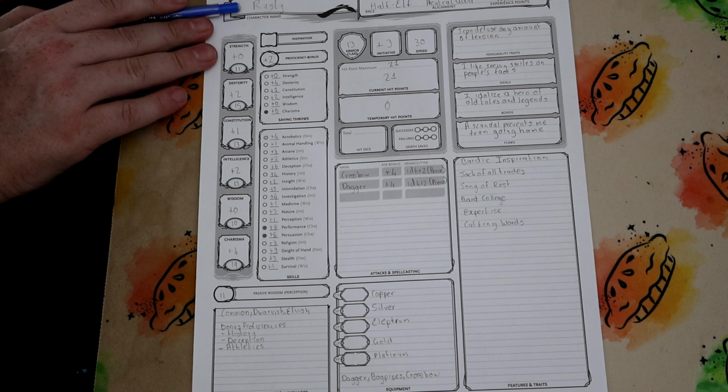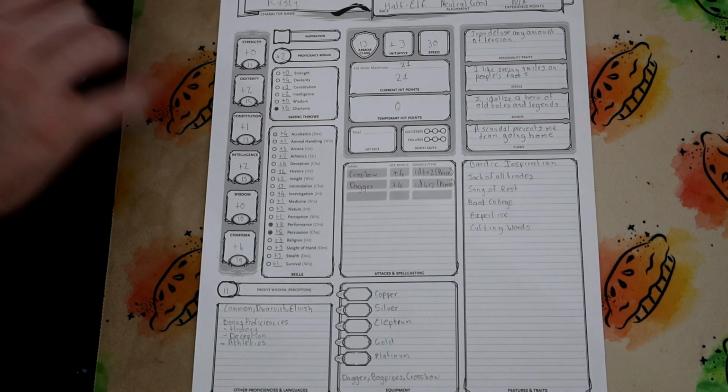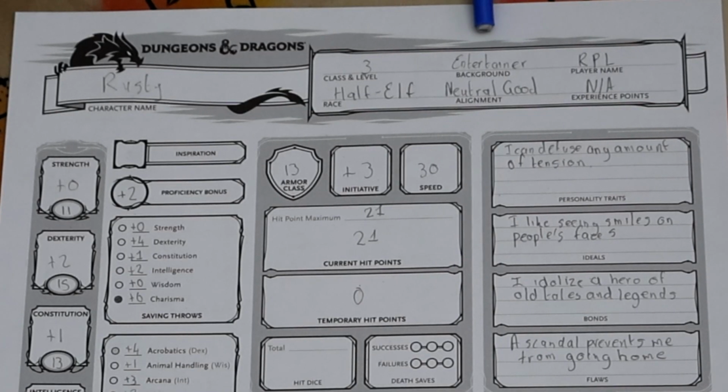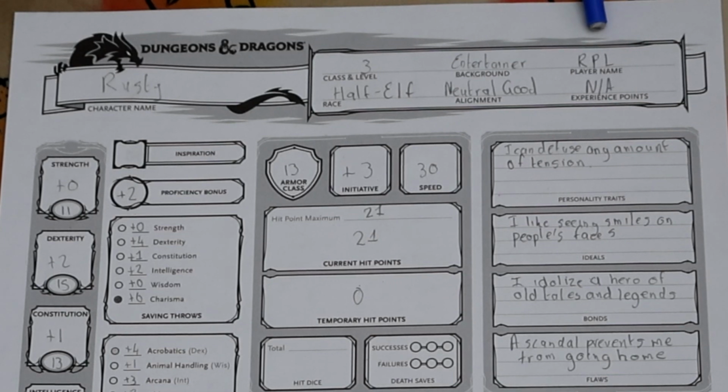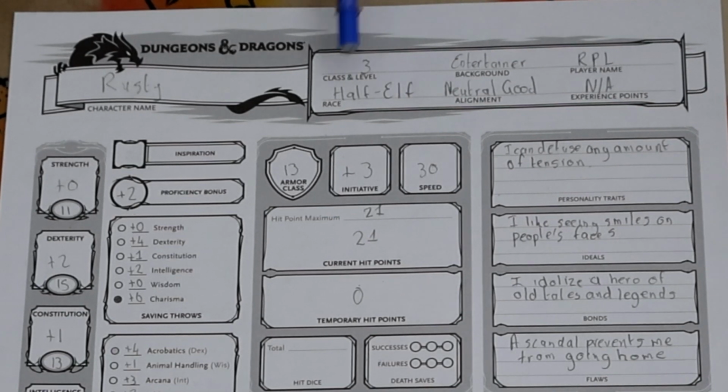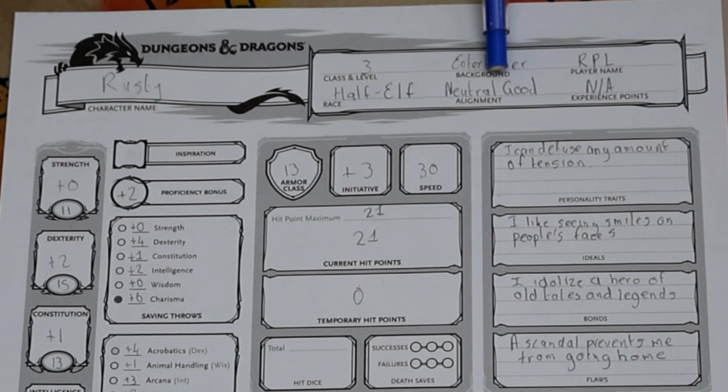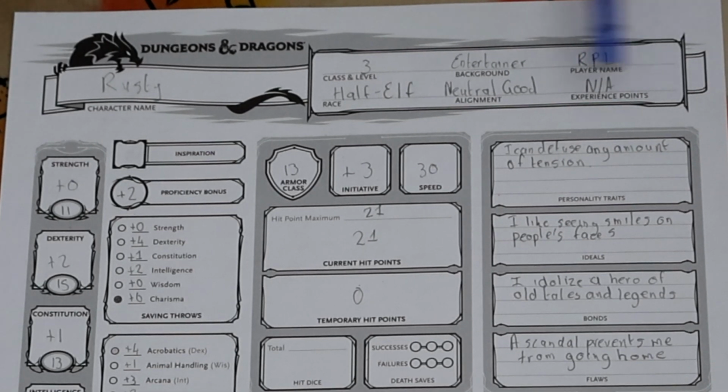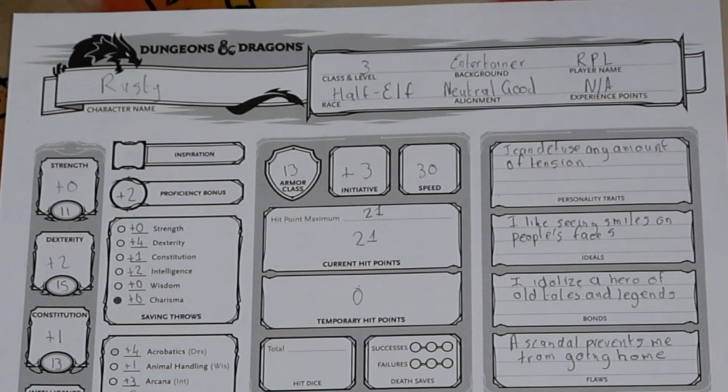So up here, we've got your character's name. Over here, you've got your character's level, their background, your player name, not the actual character's name, their race, their alignment, and any experience points. And the reason that is currently on NA is because your dungeon master will tell you whether you guys are doing experience points or milestone-based achievements.